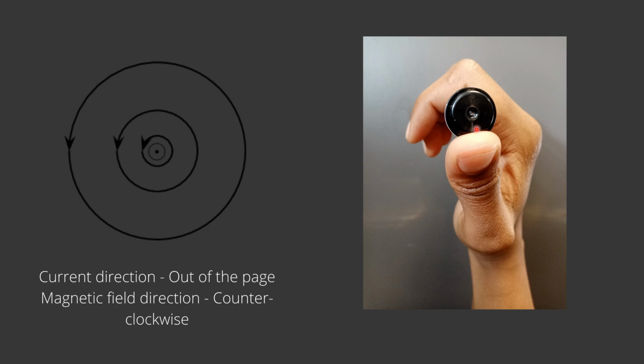You're seeing the dot and it's coming towards you, and your hand is curled in the counterclockwise direction. This is how your hand is curled, meaning your magnetic field is moving in this counterclockwise or anti-clockwise direction. This is then the direction of your magnetic field, right?